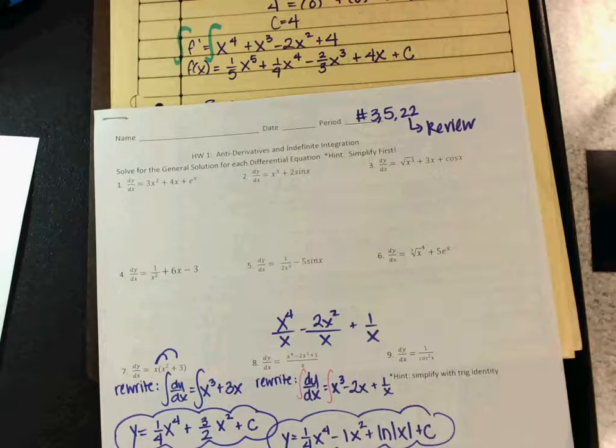So you want to make it a power. Remember, the power is the top of the fraction, and then the type of root is the bottom. So if it's a cube power, that'd be 3 over 2 as your exponent.